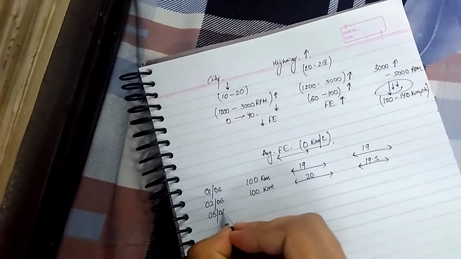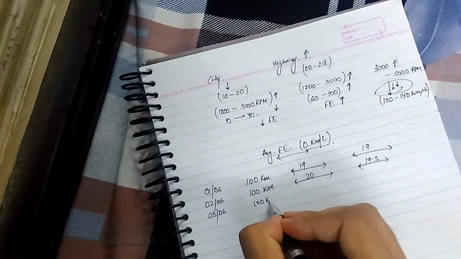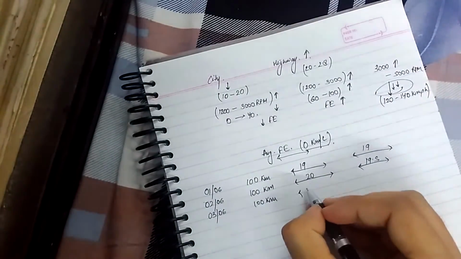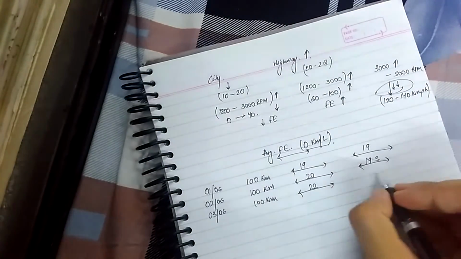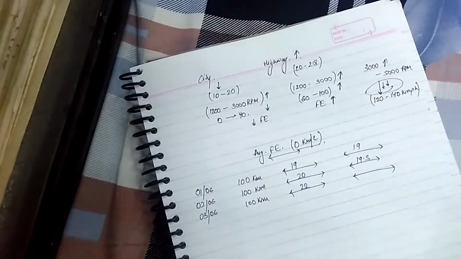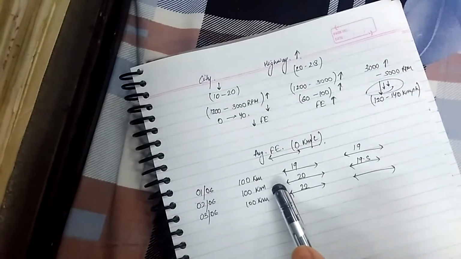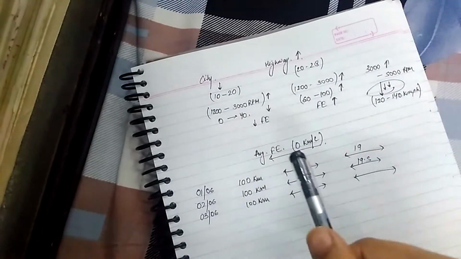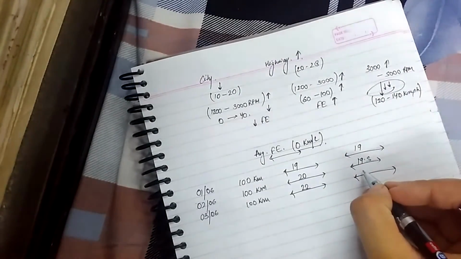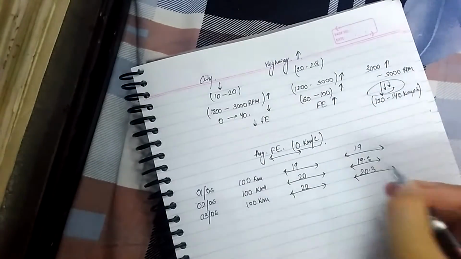Now on 3rd, again you made a 100 kilometer journey and the fuel efficiency you got is 22. Now the average fuel efficiency will be of this, this and this, that is of 300 kilometers, which will be at 20.3.